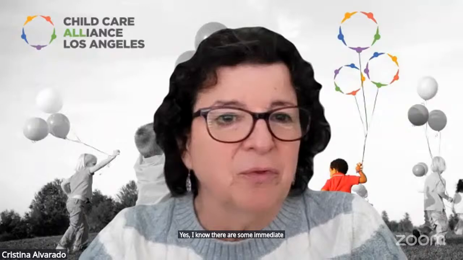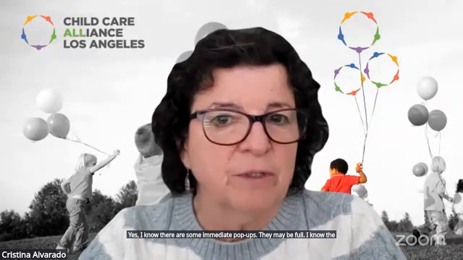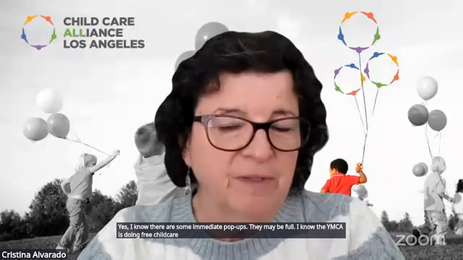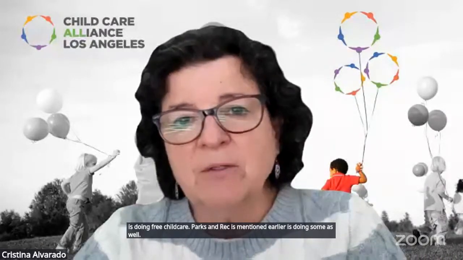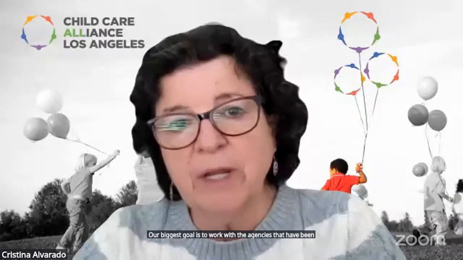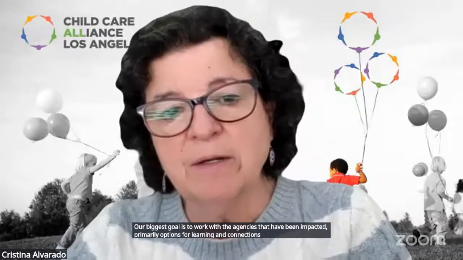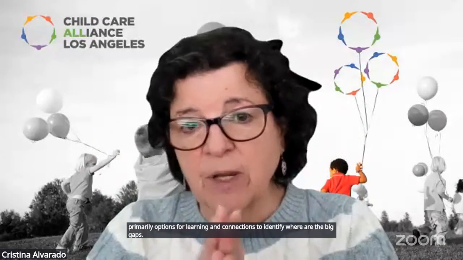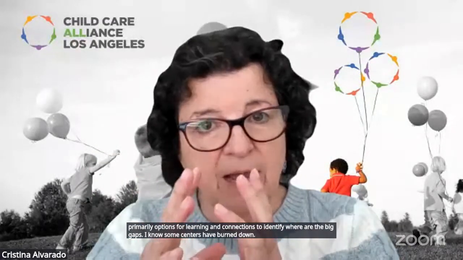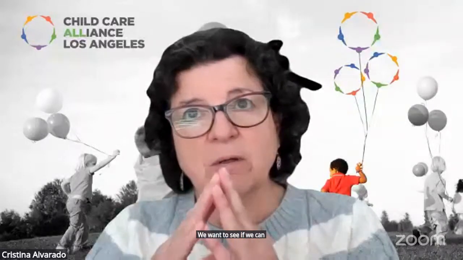Yes, I know there are some immediate pop-ups. They may be full. I know the YMCA is doing free childcare. Parks and Rec, as Deb mentioned earlier, is doing some as well. Our biggest goal is to work with the agencies that have been impacted, primarily Options for Learning and Connections, to identify where the big gaps are. I know some centers have burned down. We want to see if we can have some classrooms opened up at Pacific Oaks College for the Pasadena or the Eaton fire.